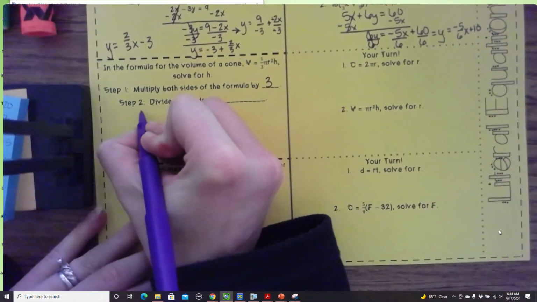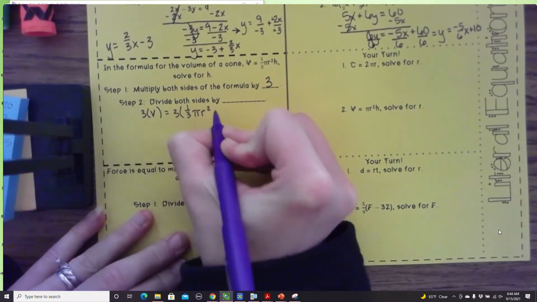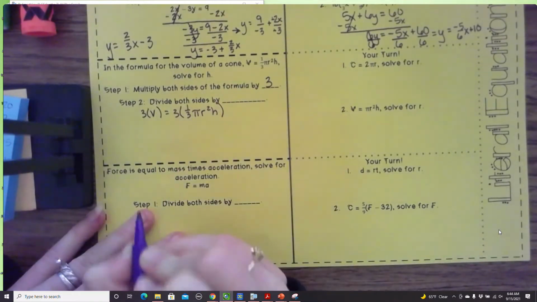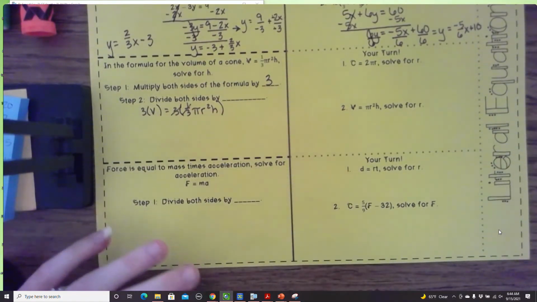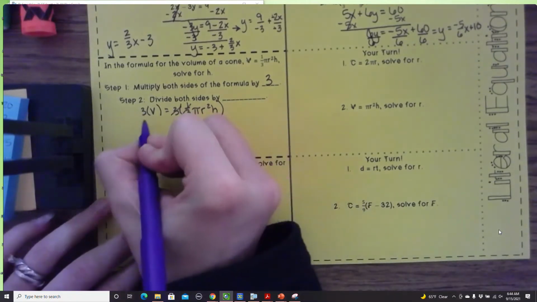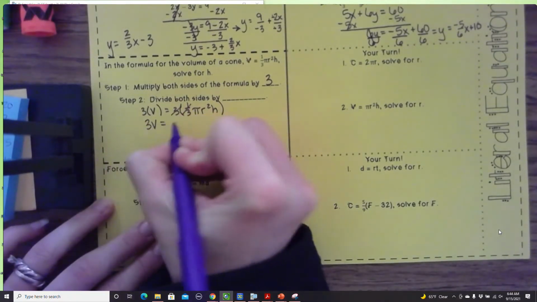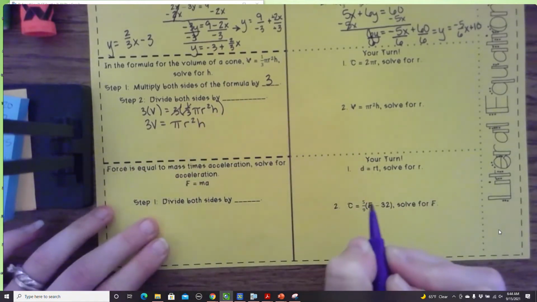So I would do 3 times V equals 3 times 1/3 pi r squared h. And so what happens is this 3 cancels out that 1/3, and then I don't have to mess with that fraction anymore. So I'm left with 3v equals pi r squared h.